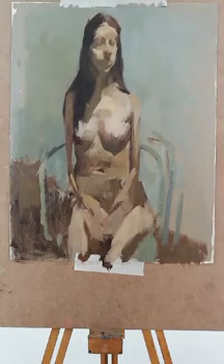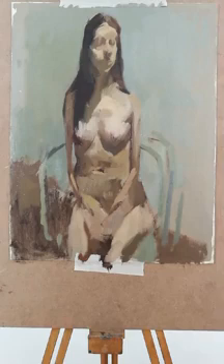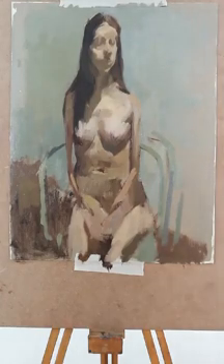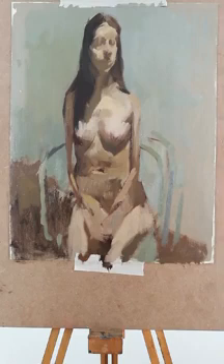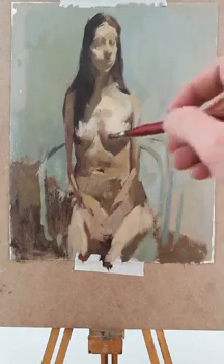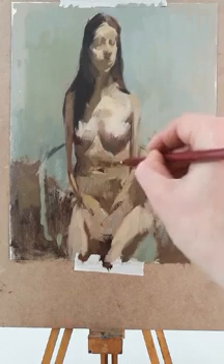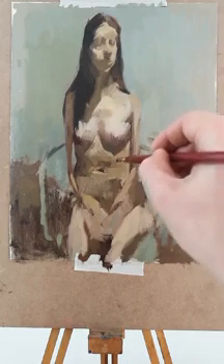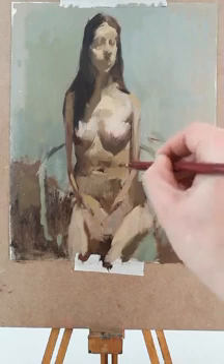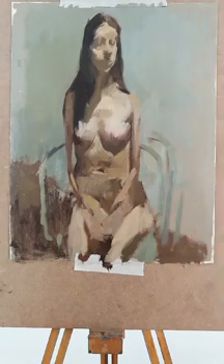Let me grab. So that's looking cool. That's looking cool. I have to push her upper abdomen, and just how it turns and kind of turns away in that little shape of her rib cage.